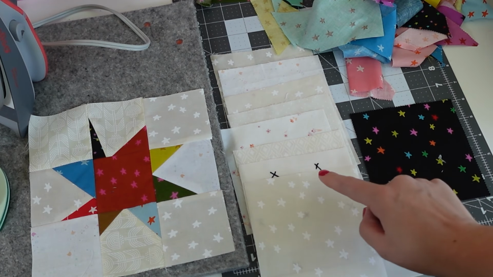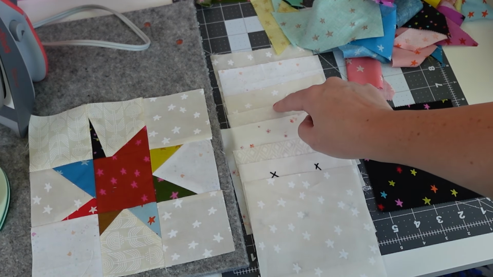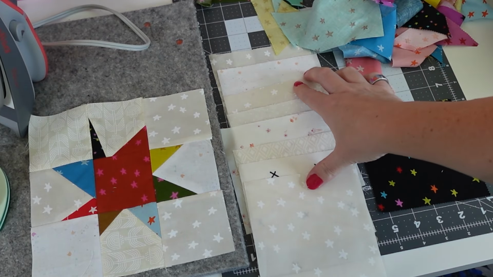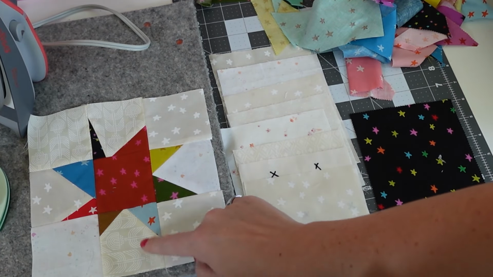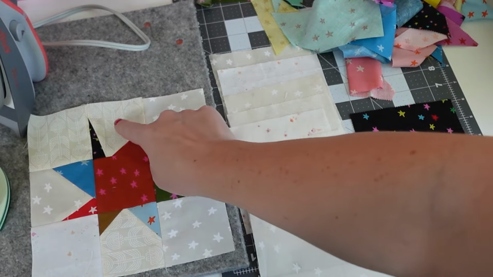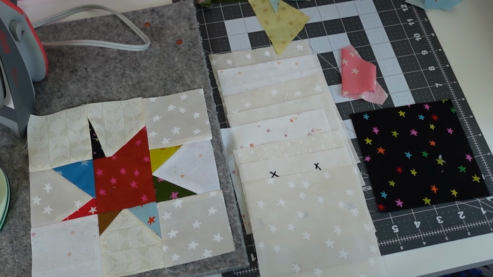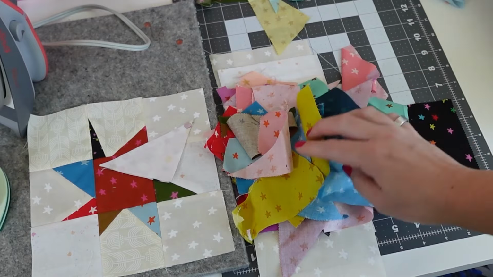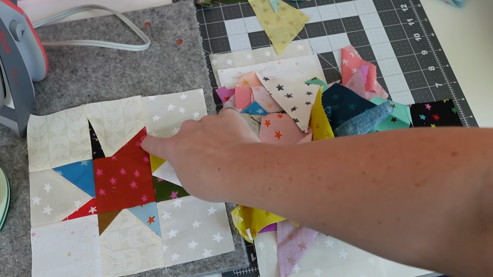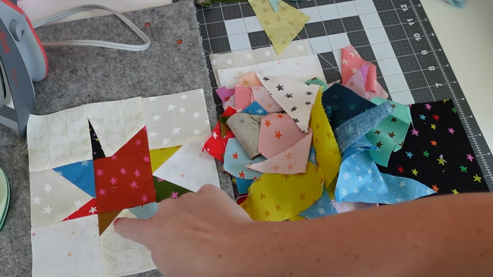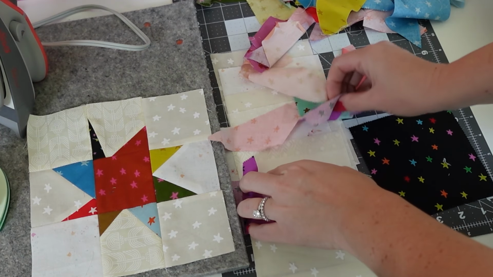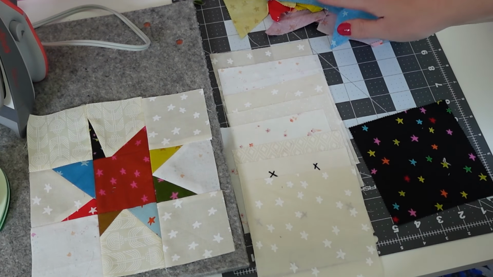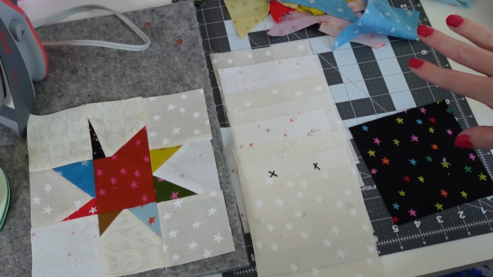If you want to do 5-inch squares like I did, it's a perfect opportunity to use up a charm pack for those middle squares or the outside ones. You will need 8 background squares and 1 center square, and then your scraps for the star points. So my middle square and all of the background squares are 5-inch squares, and then the scraps can be any size. We are just going to randomly be placing them to make these crazy looking stars.